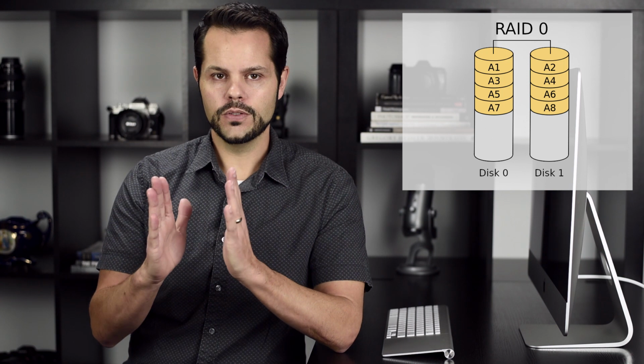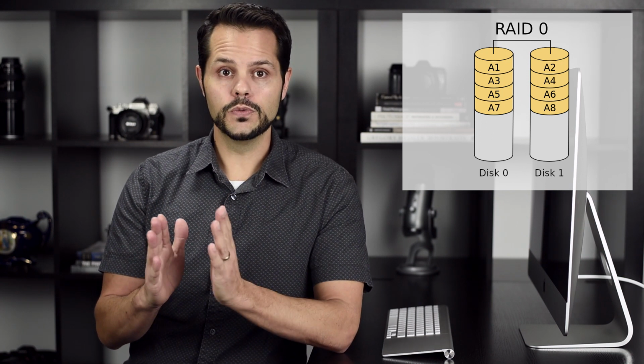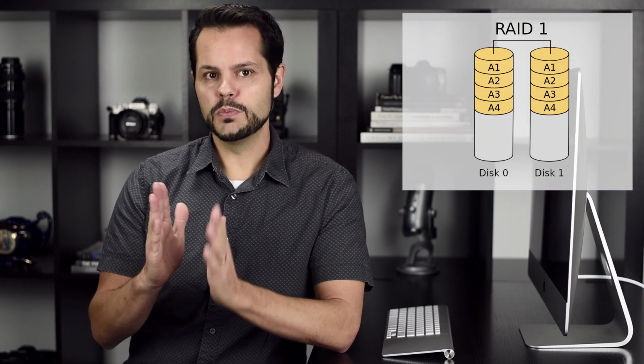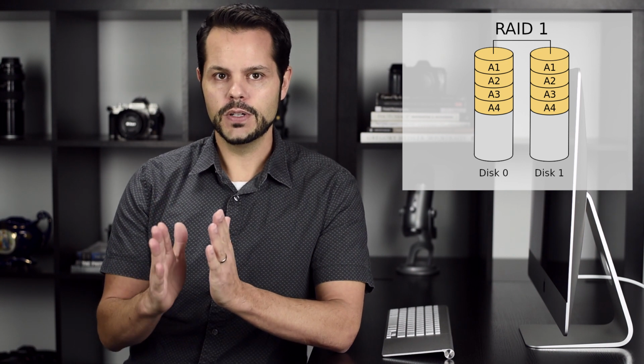For example, RAID 0, if you have two hard drives, then the information is spread across both of them. So if you lose one, you lose everything. In RAID 1, your information is mirrored between the two drives. So if you lose one, you have an exact copy of everything on the other hard drive. Now, RAID 0 is a very tempting option because it offers high performance and twice the capacity of RAID 1. But again, if you lose one hard drive, then you end up losing everything.